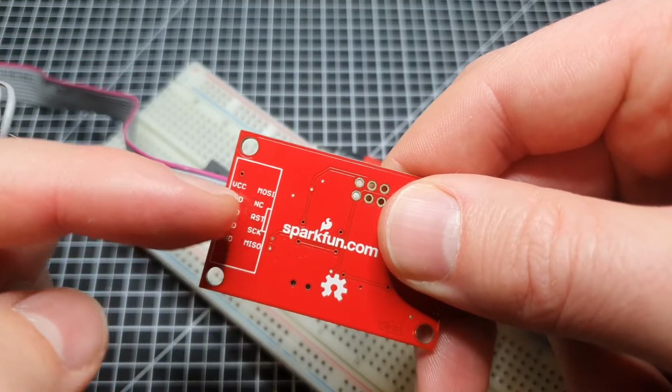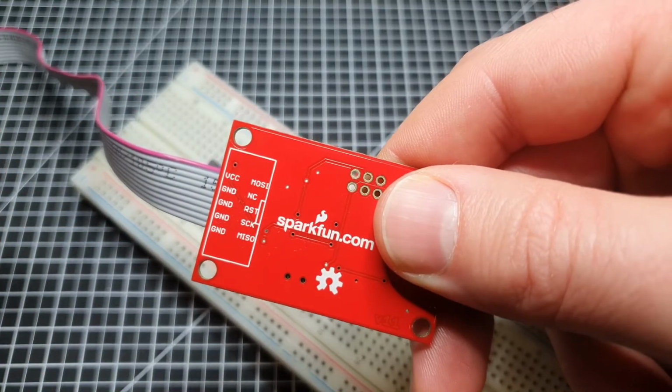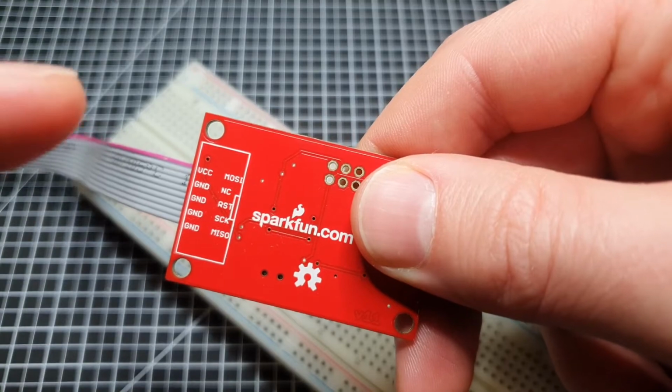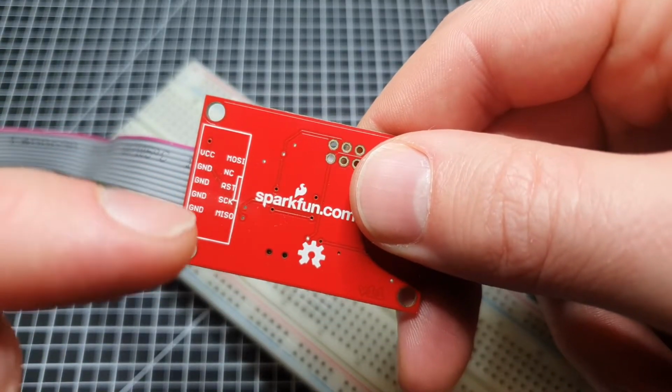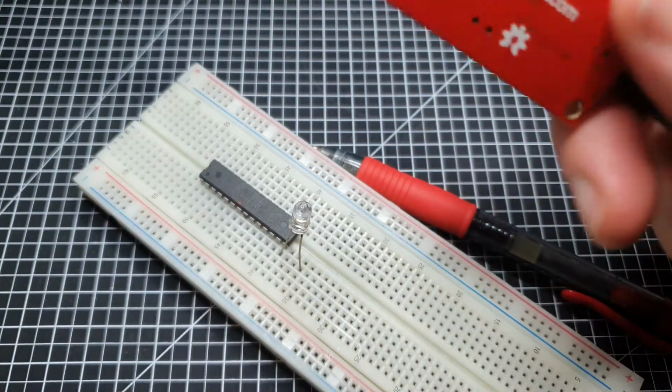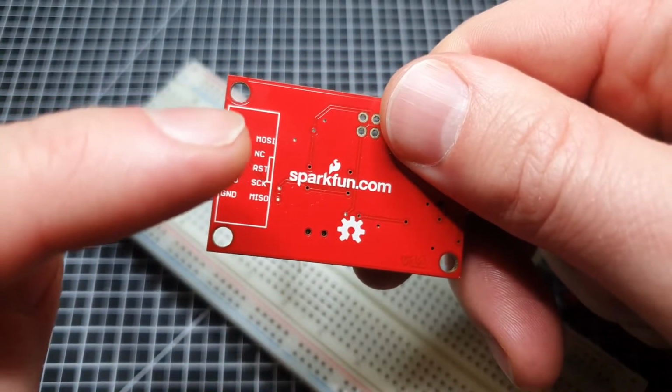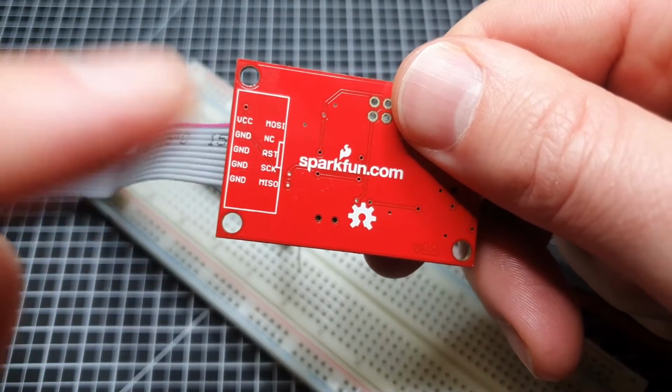And then look at this NC one. You don't use that one. That one's not used. So all of those can be eliminated, and you only need VCC, MOSI, reset, SCK, and MISO. That's how I say it. Master out, slave in, and master in, slave out. That's what those stand for.